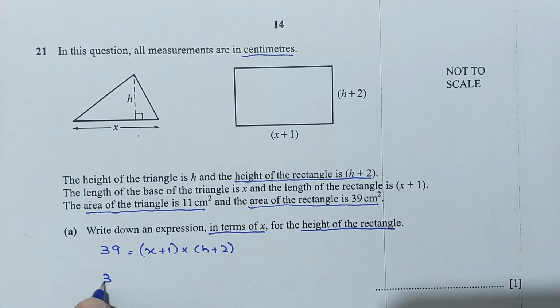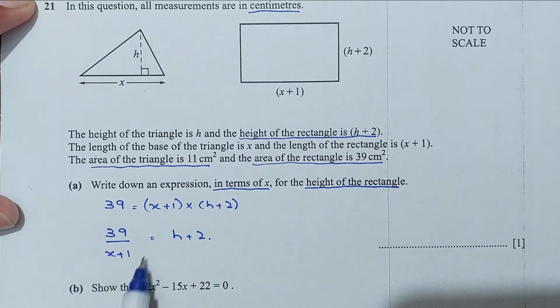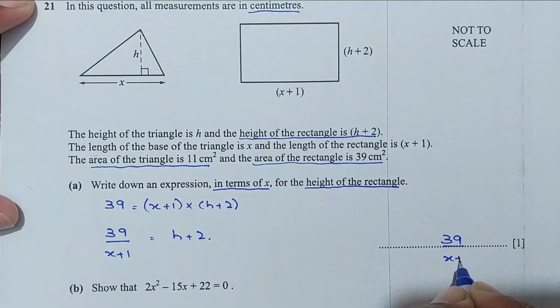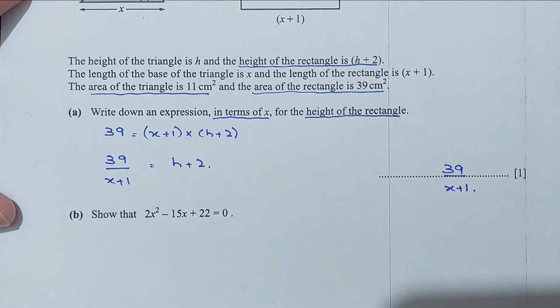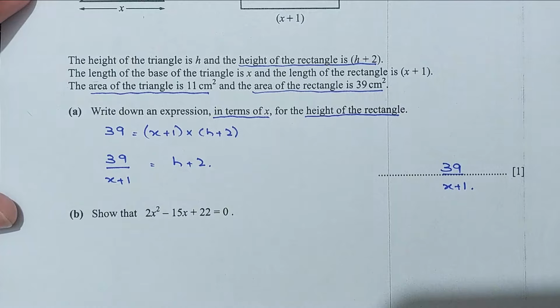Okay, so 39 divided by x plus 1 is h plus 2. So the height of the rectangle, h plus 2, in terms of x is this, which is 39 over x plus 1. Now for part B, show that this equation. All right.